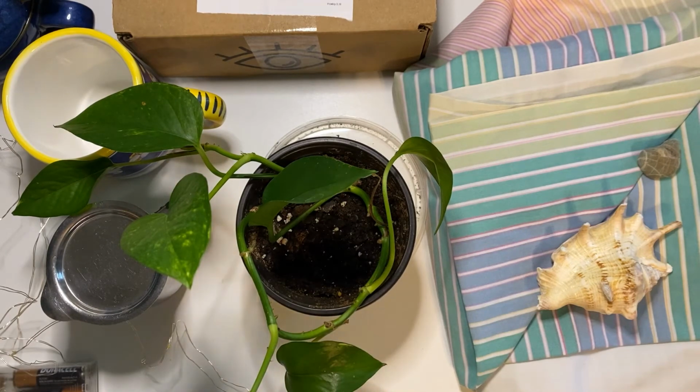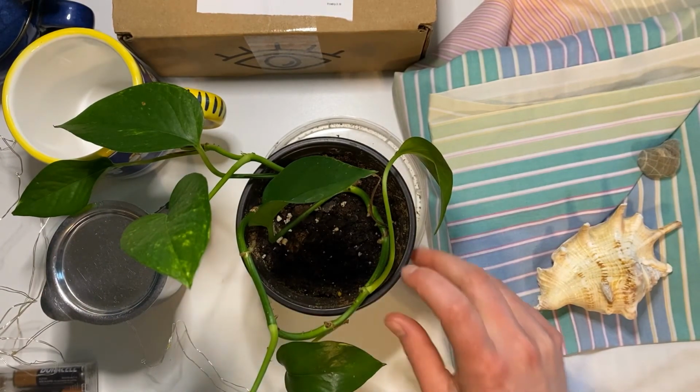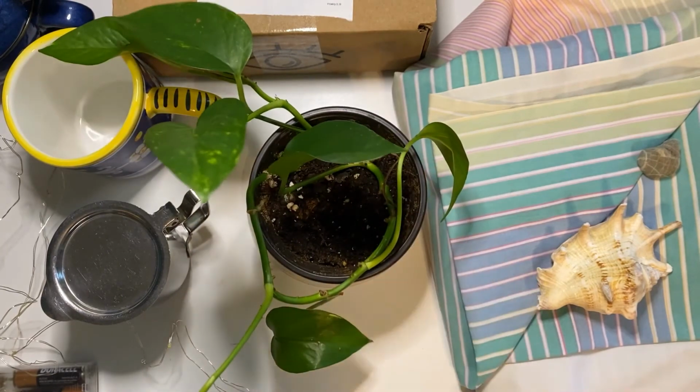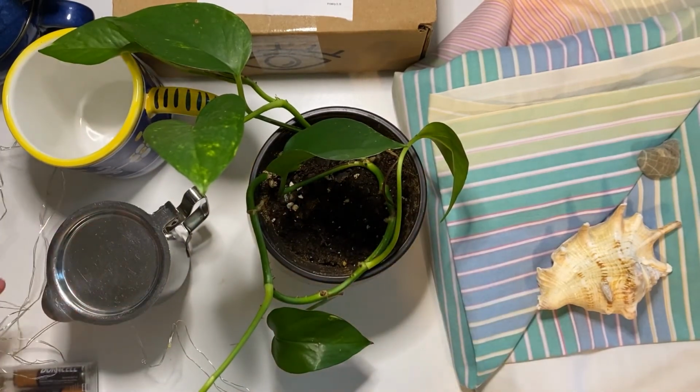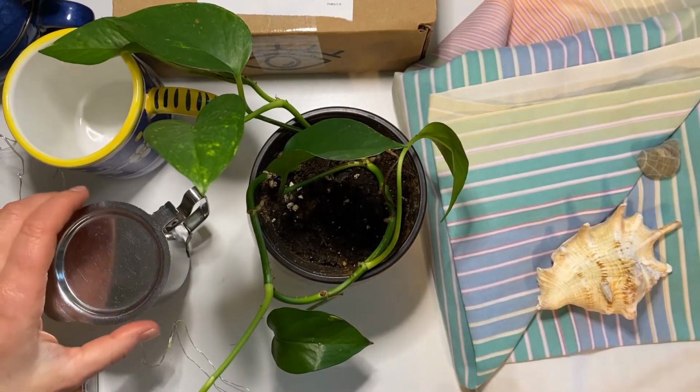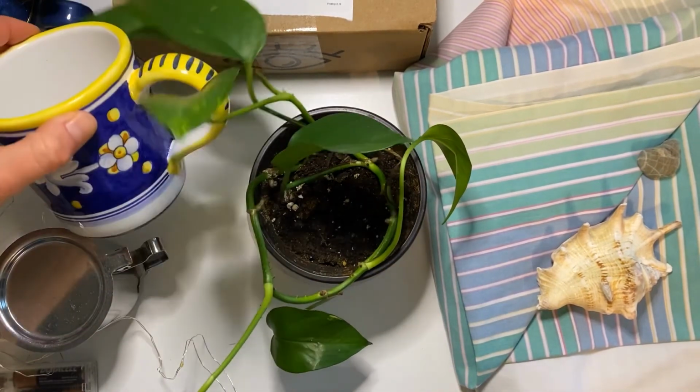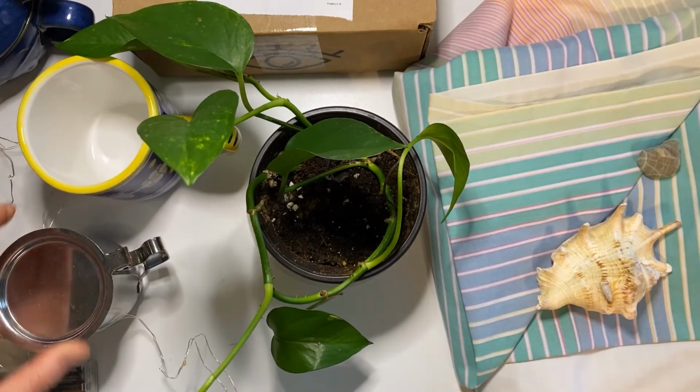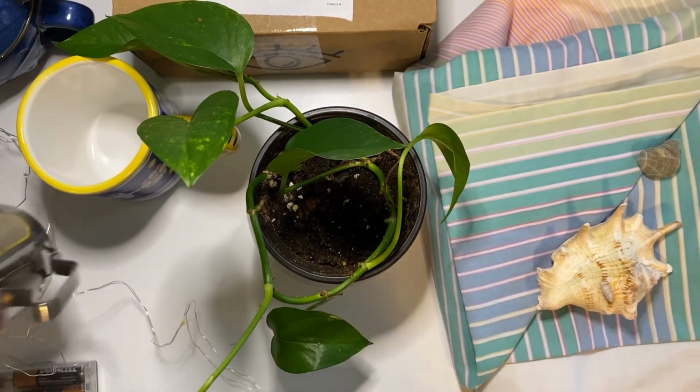So for me, I've got a different arrangement of things here for a couple different reasons. I've got one of my houseplants because I love to garden and try and have a lot of plants in my space. I've got a coffee mug and some fun lights.